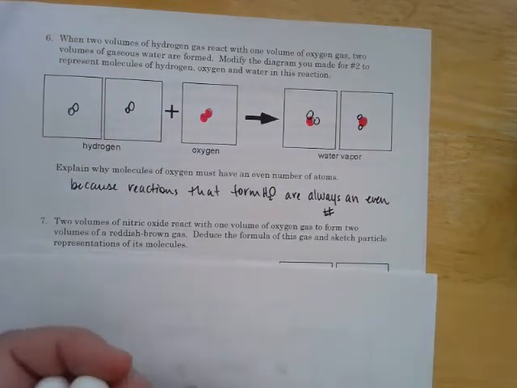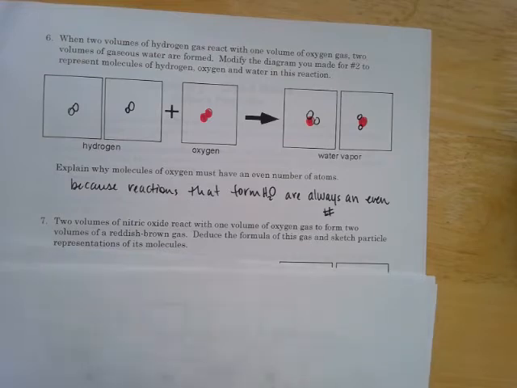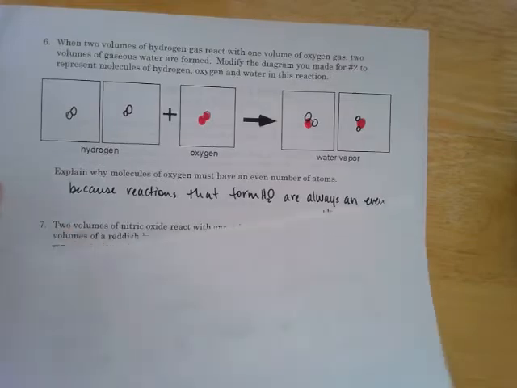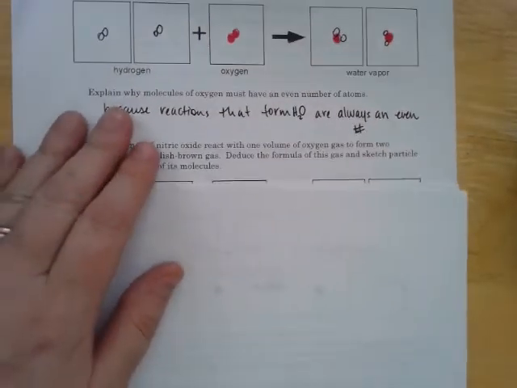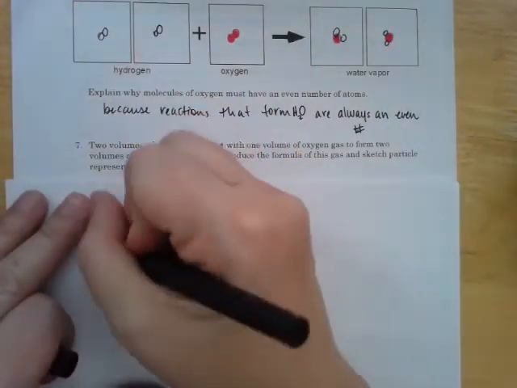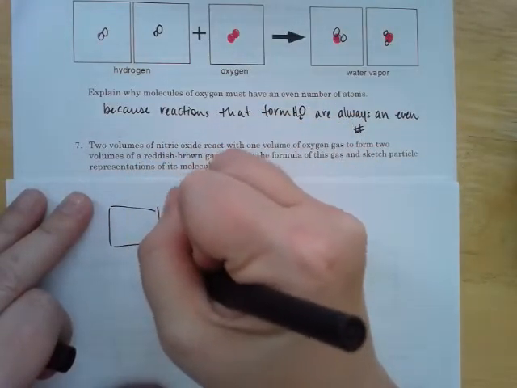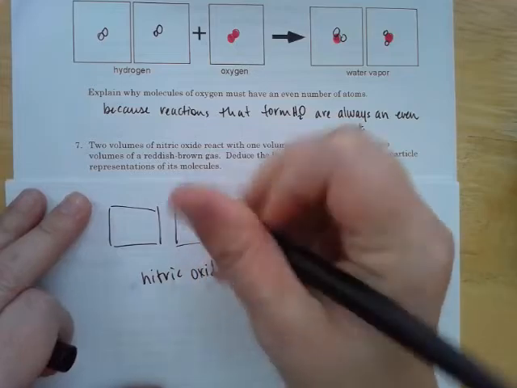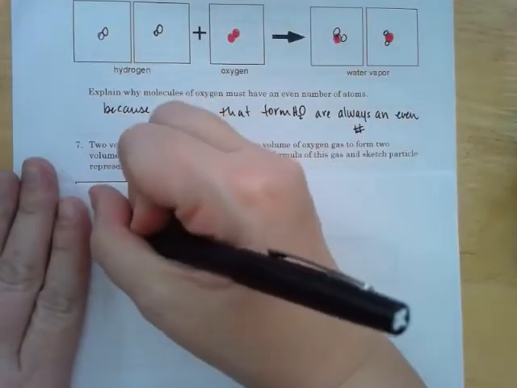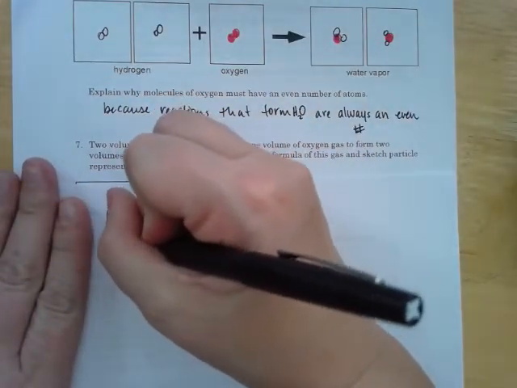Do you guys have any questions so far? All right, ready for the last one where it gets trickier? So if we've got 2 volumes of nitric oxide, only we're going to change it up a little bit, and instead of just 1 particle, we're going to have 4 particles in there.